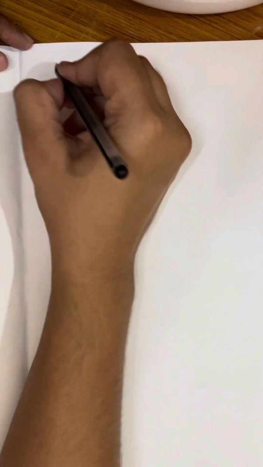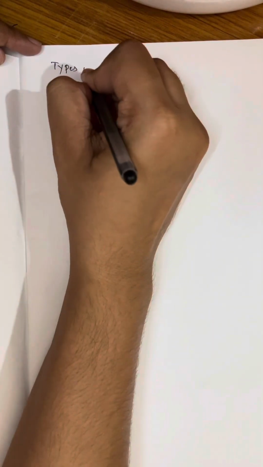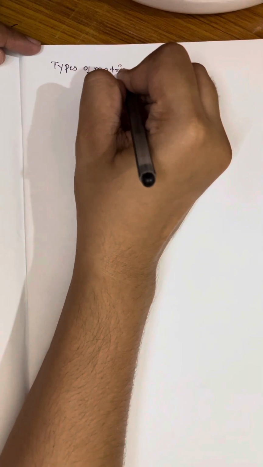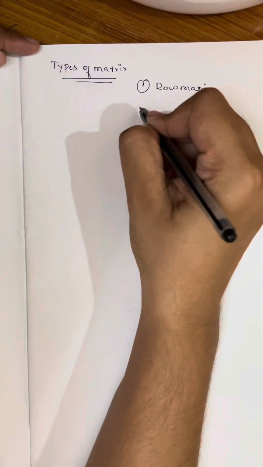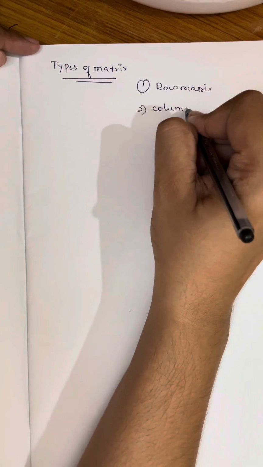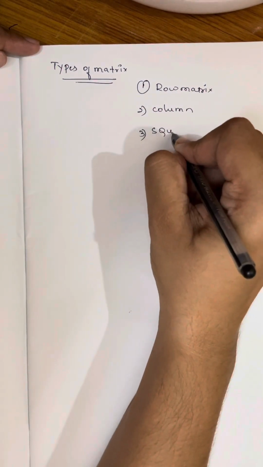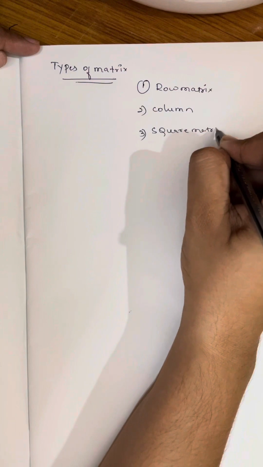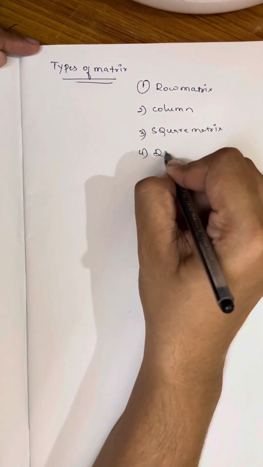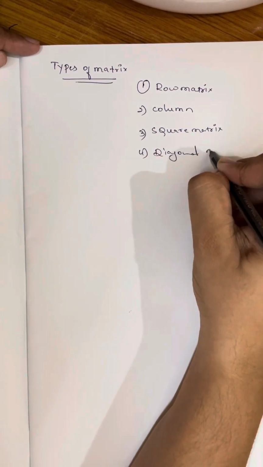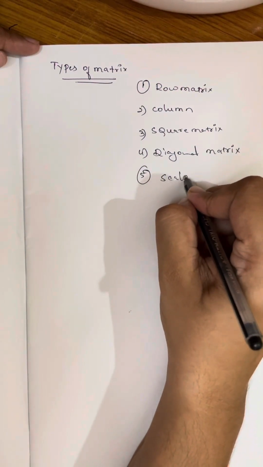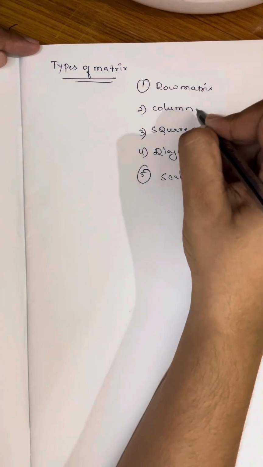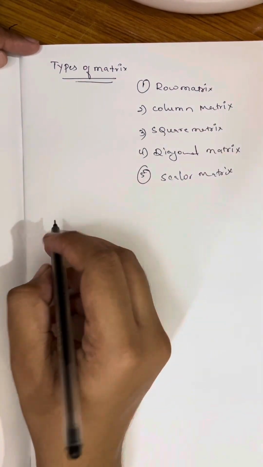Next we'll go to types of matrix. There are many types of matrix. First one is row matrix, second column matrix, square matrix, diagonal matrix, scalar matrix. So we'll go one by one.